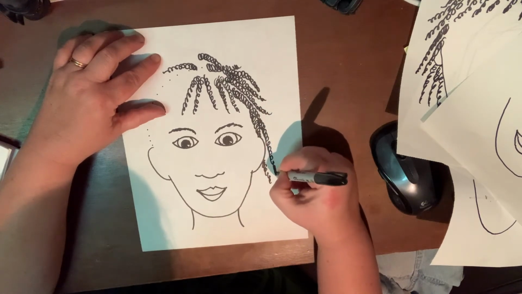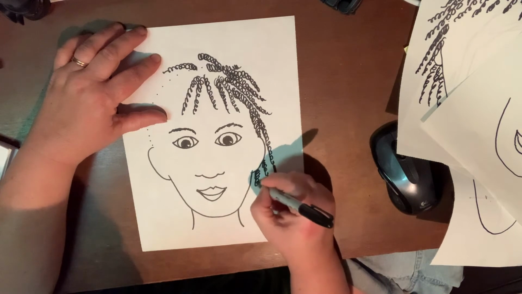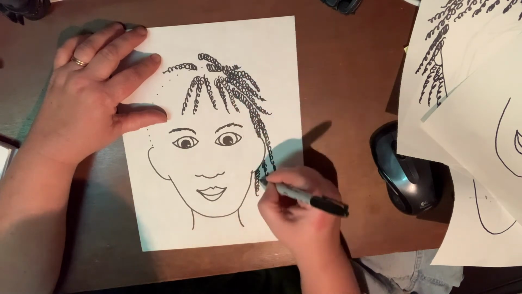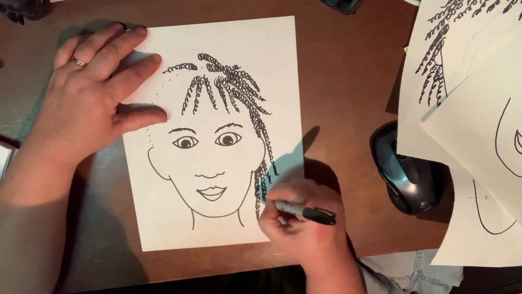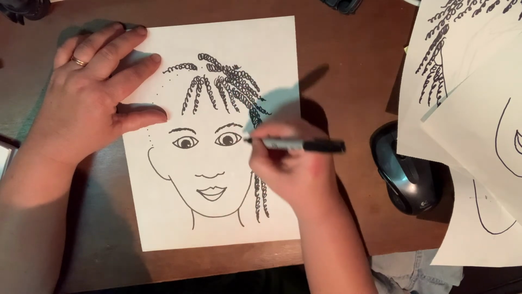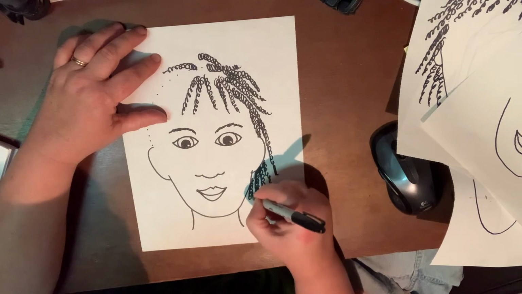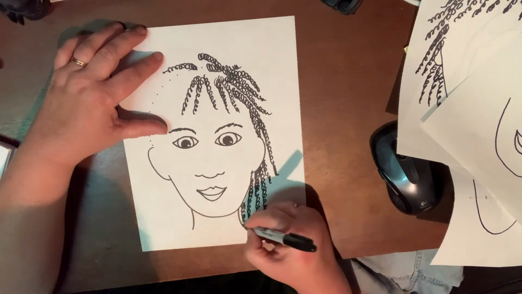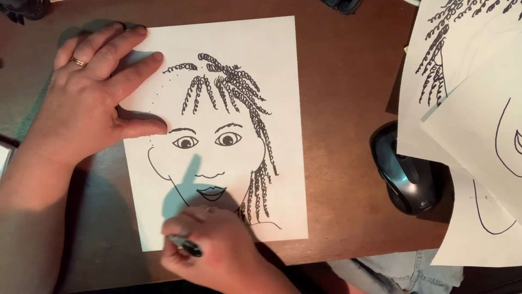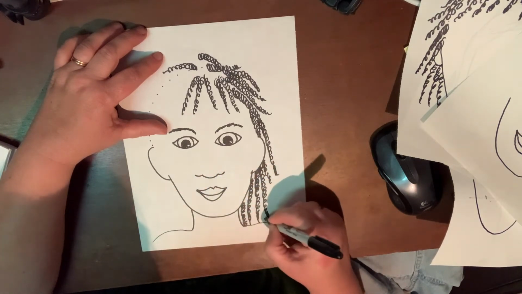Maybe she's got one coming down here. And then you have to imagine the hair coming down from the back of the head too. So you want some of those twists, you want to imagine them coming down, but you don't want to draw across the face, right?